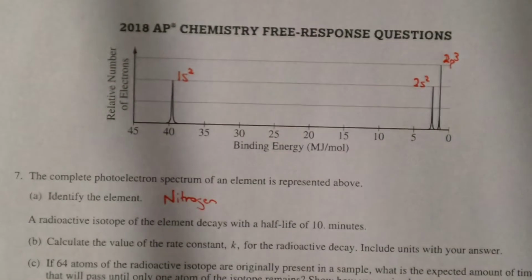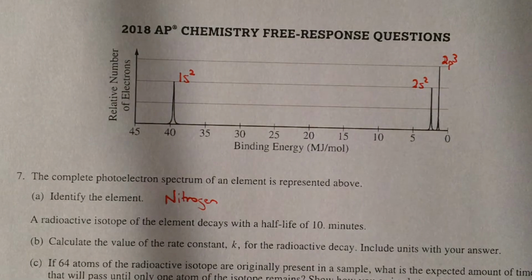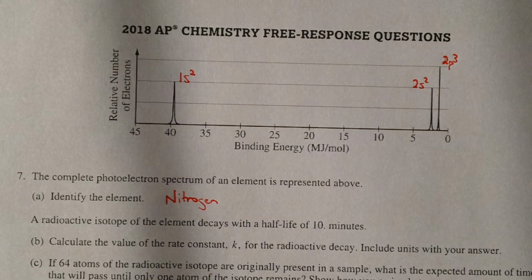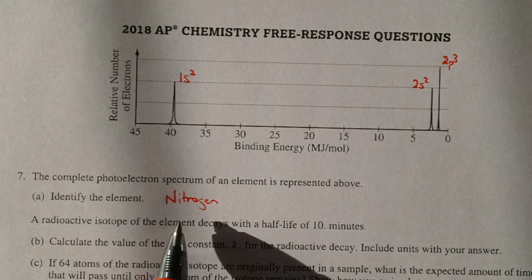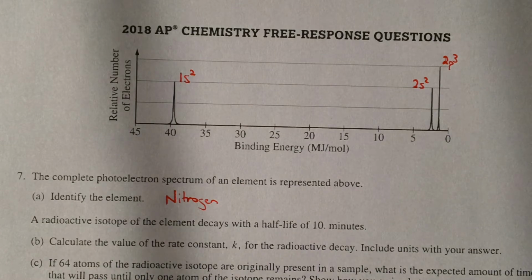The element's nitrogen, because it has 7 electrons there total. It doesn't say identify an ion, it says an element. That means it's neutral. Good? Easy enough. Then part B says this radioactive isotope of the element decays with a half-life of 10 minutes.